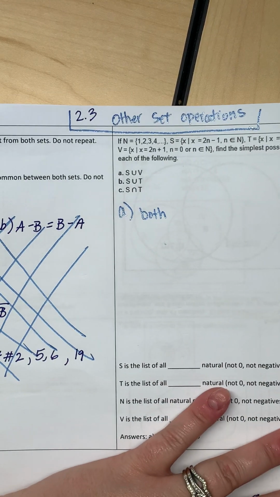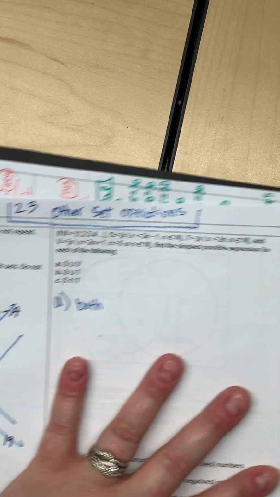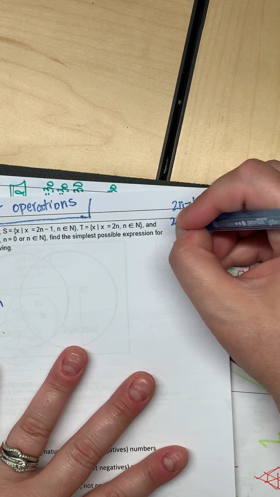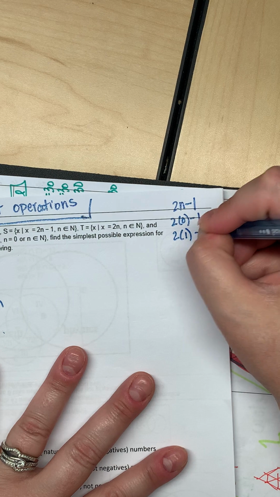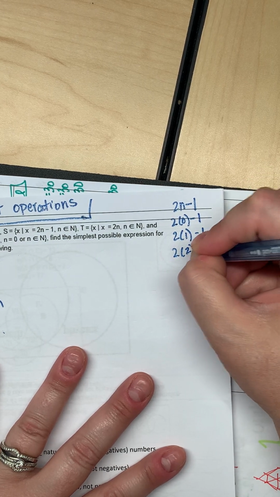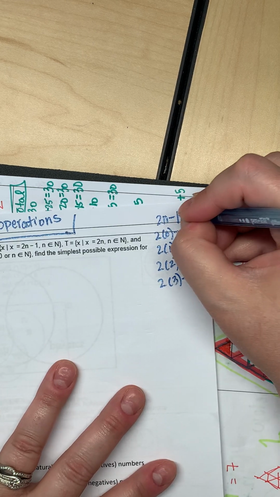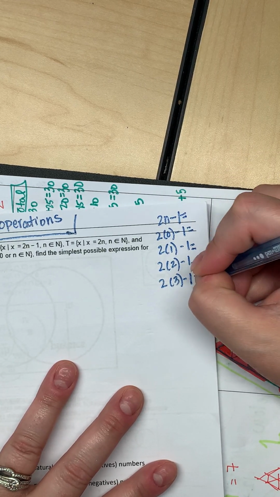What is 2n minus 1? It always produces some kind of special number. Let's plug in 0 and see what happens. Then plug in 1. Then plug in 2. Then plug in 3.